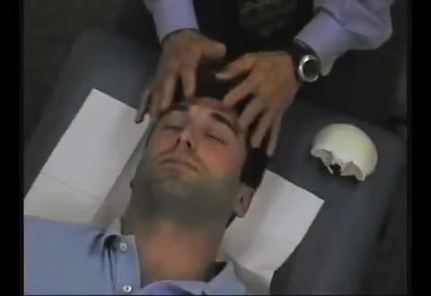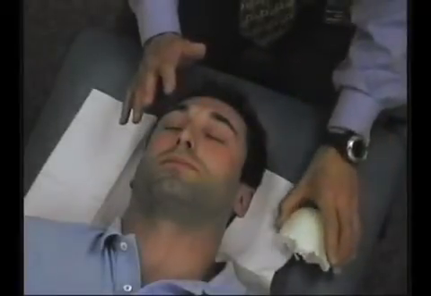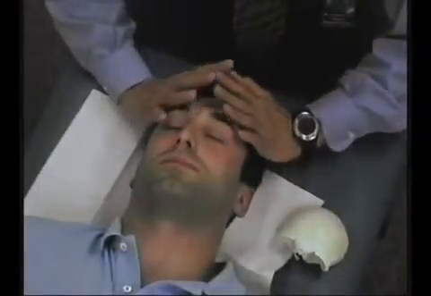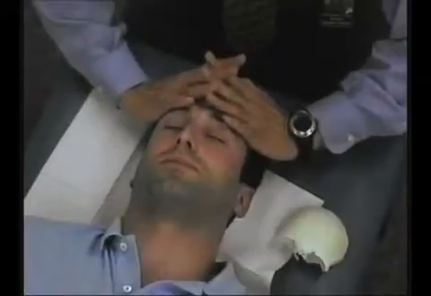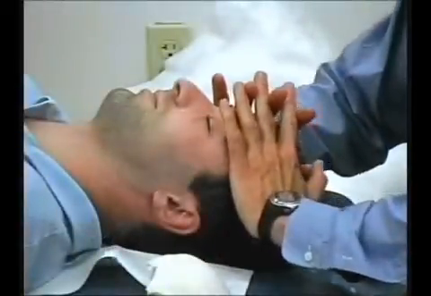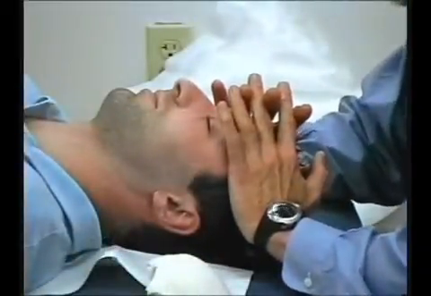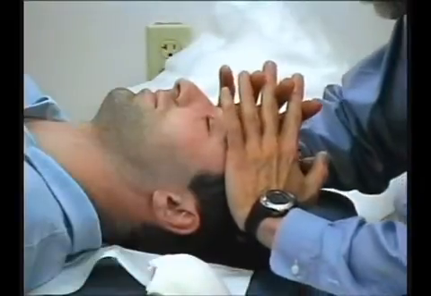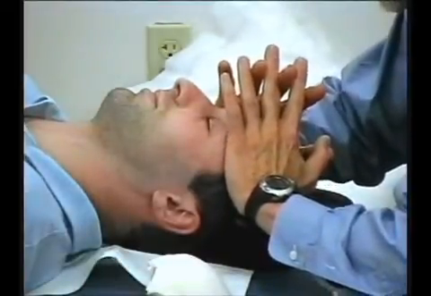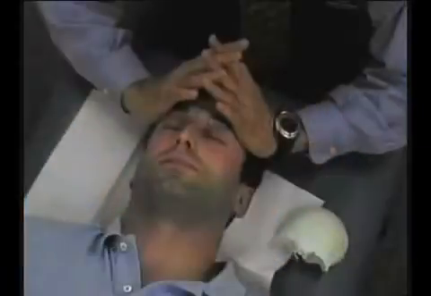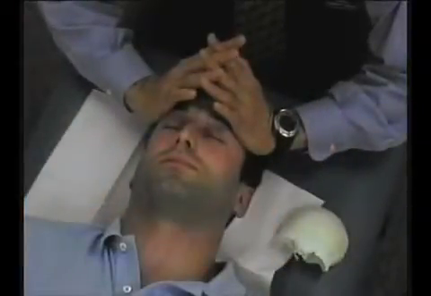The treatment. Physician sits at the head of the table. Patient is supine. Number 1. The physician rests elbows on the table. Place the hypothenar eminences on the lateral angles of the patient's frontal bone and interlace the fingers over, but not in contact with, the forehead.